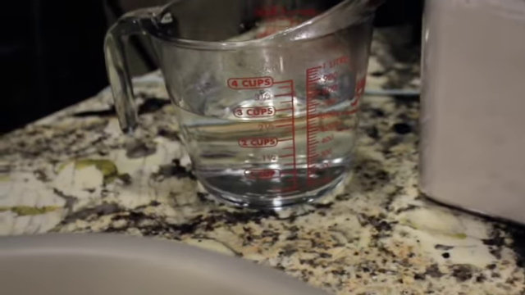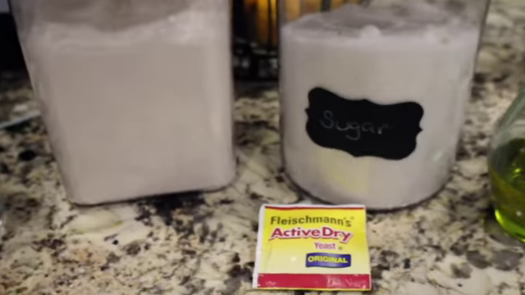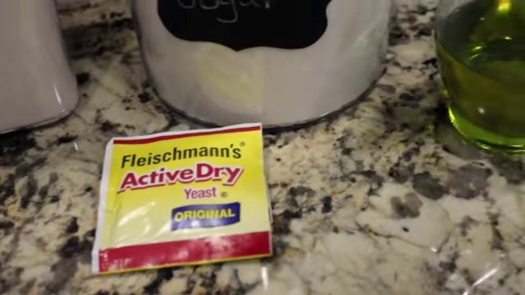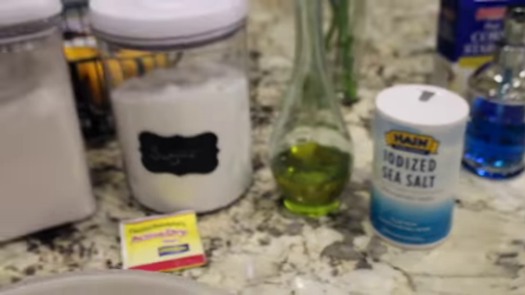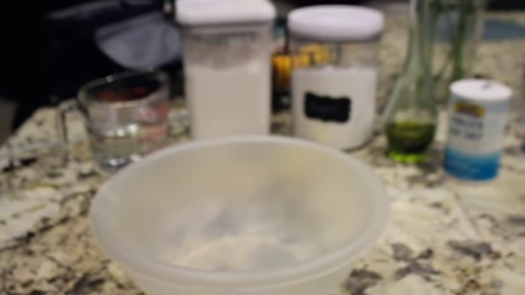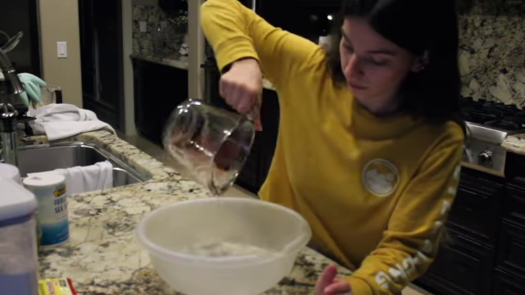This is the chemistry of bread making. First we have our ingredients: water, flour, sugar, active dry yeast, oil, and salt, and also a big bowl to combine it all. So first we're going to add warm water.